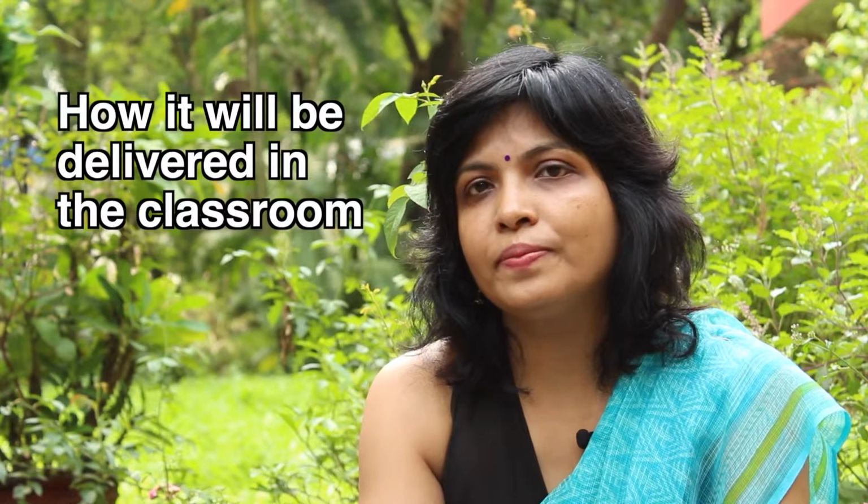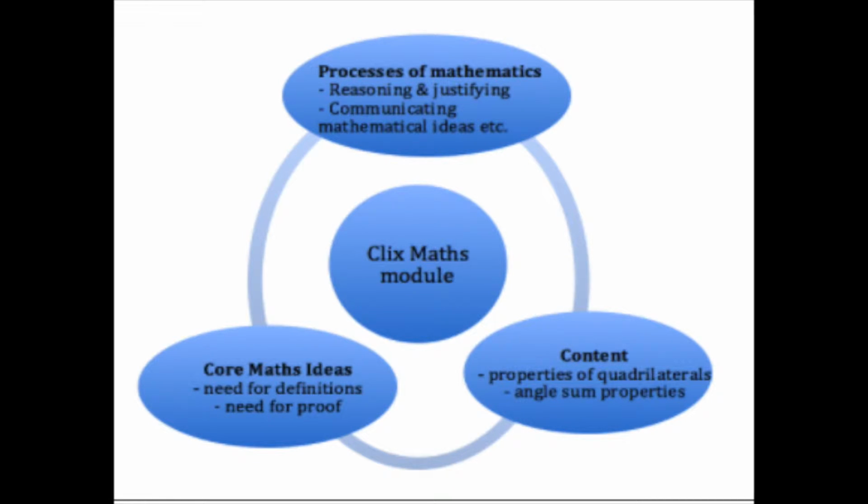In this video, we take a closer look at the geometric reasoning module. We will be looking at its content and how it will be delivered in the classroom. The geometric reasoning module has three important components working together.